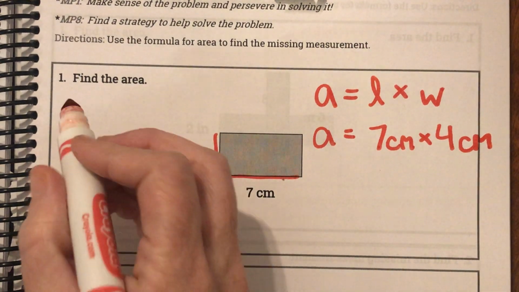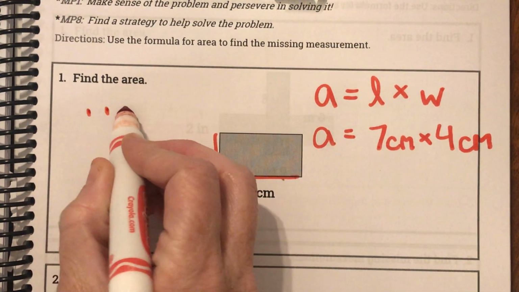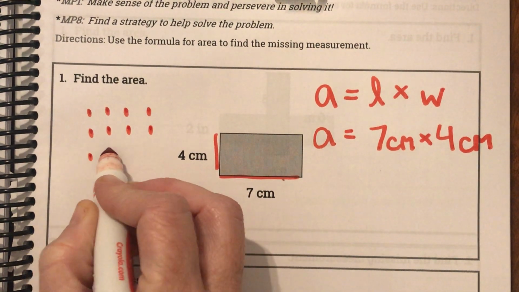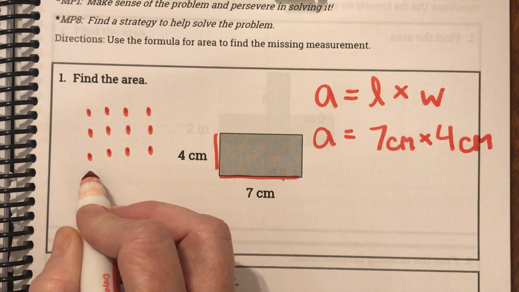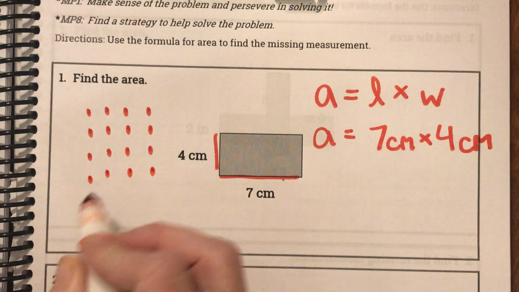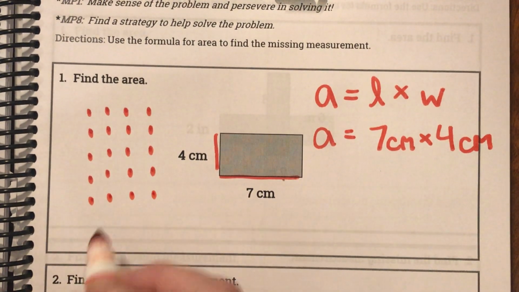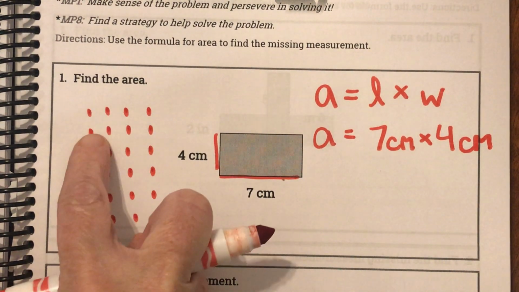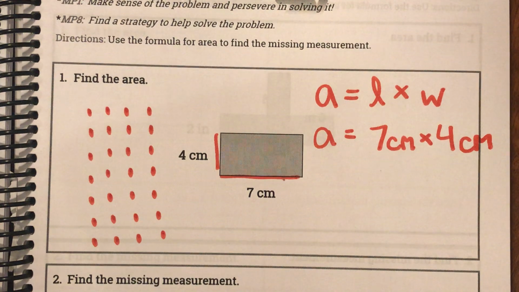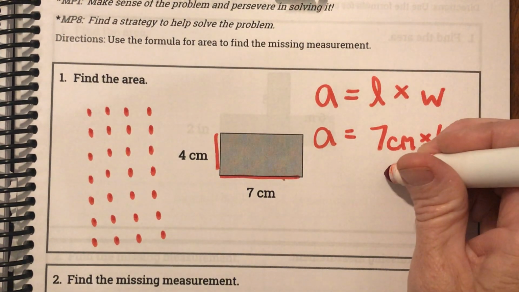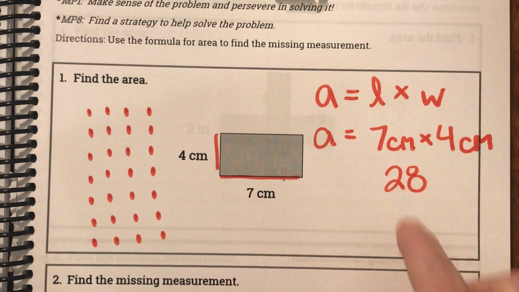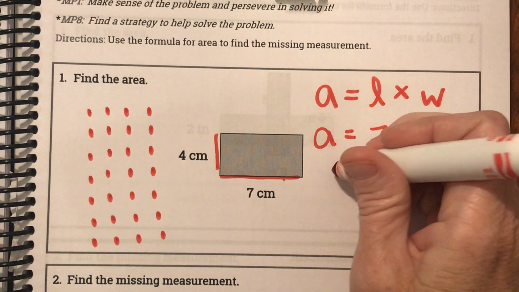So I could say 1 group of 4, 2 groups of 4, 3 groups of 4, 4 groups of 4, 5 groups of 4, 6 groups of 4, 7 groups of 4. And then I could go back and count them. So hopefully you realized that it is 28. So 7 groups of 4 is 28.